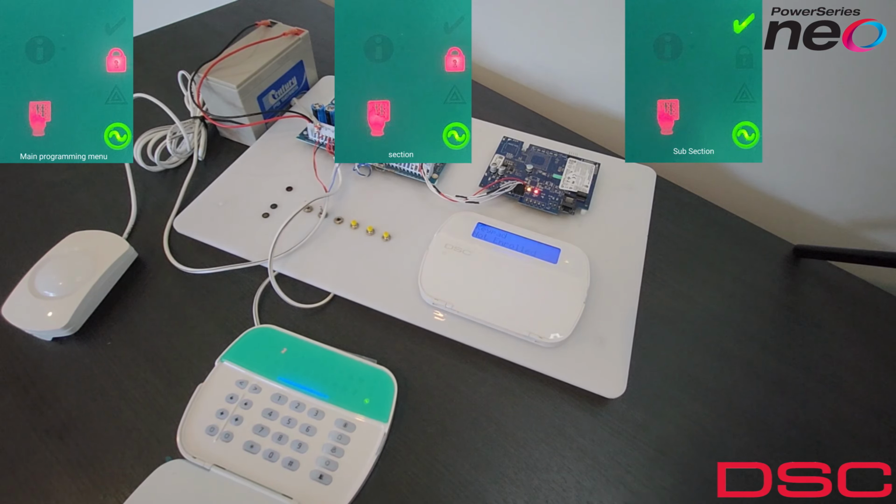Okay, so that's the basic setup using an LED keypad. What I highly recommend is having either an LCD keypad with you, or grabbing a PC link cable and your laptop and doing this all through DLS5. It is a lot quicker and a lot easier.